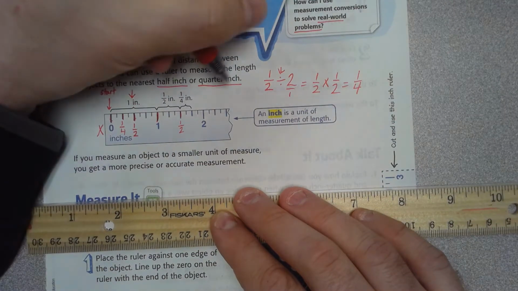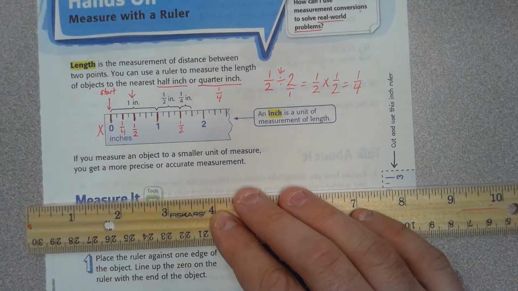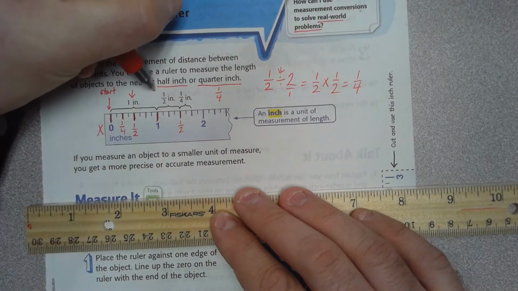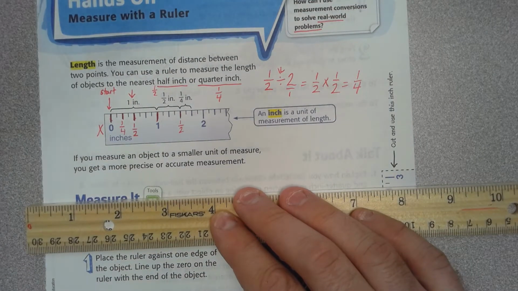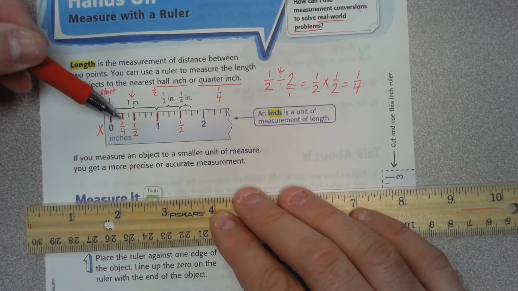That's a quarter of an inch. This right here is a quarter of an inch. Half of an inch, this is a half right here. Okay. So when we're talking about quarters of inches, we're talking about that quarter right there.